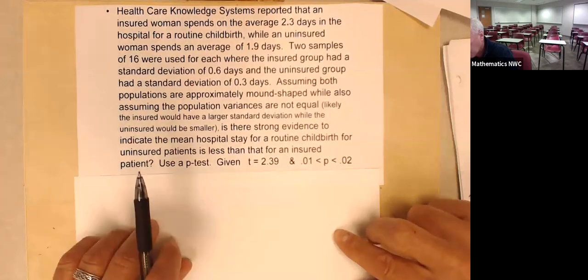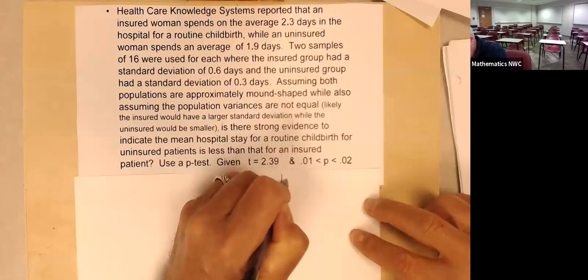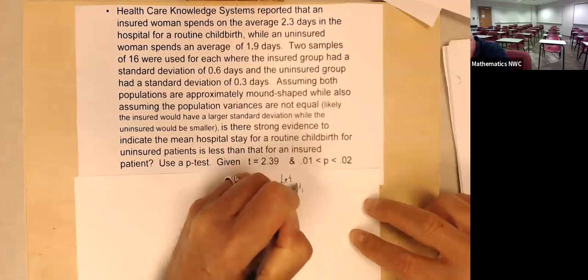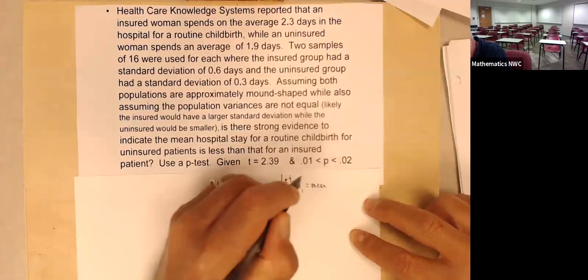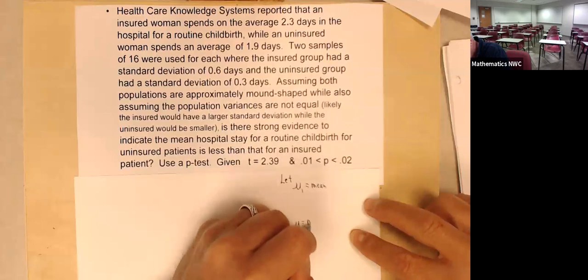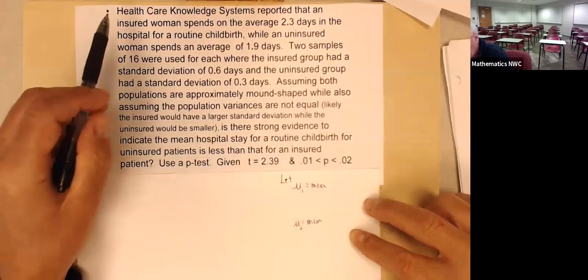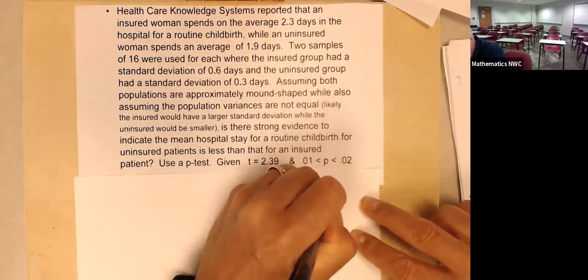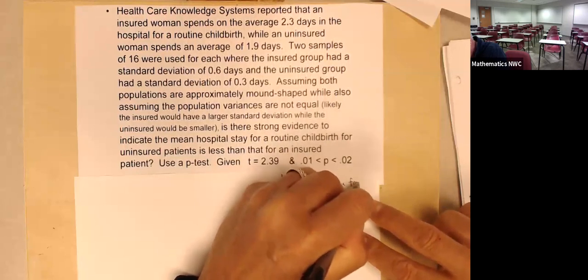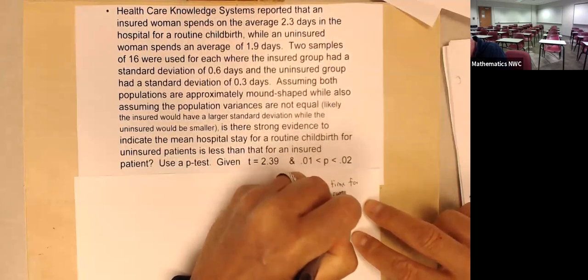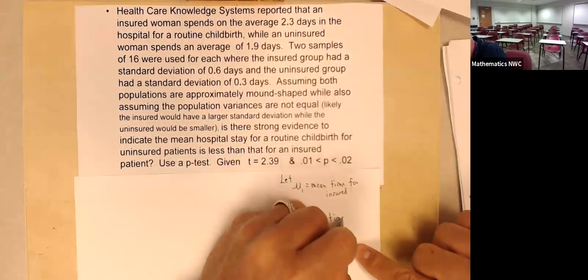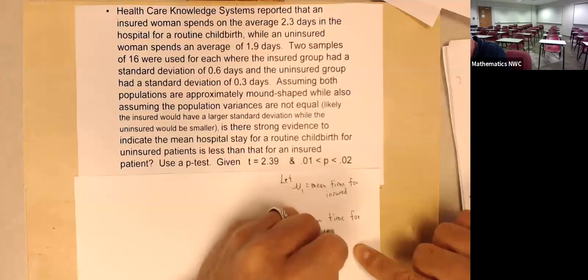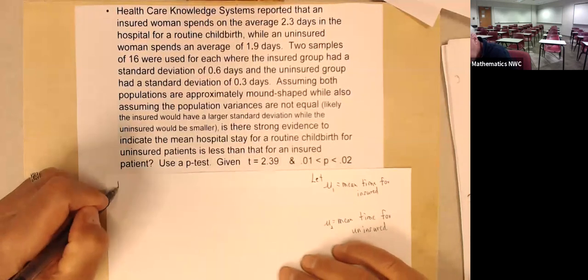Okay? The first thing I got to do is define what my variables are. Both of them are going to be the mean of something. The first one given is for the insured people. So the mean time for insured. This would be the mean time then for the uninsured. Now I'm ready to go to my null and alternative hypothesis.